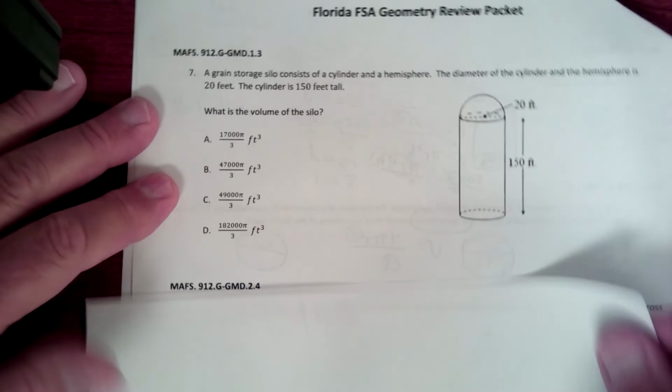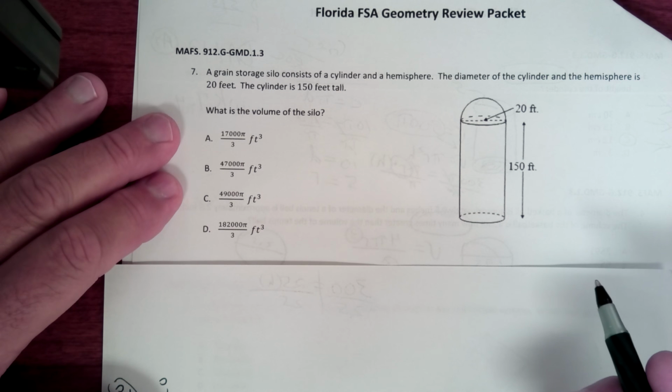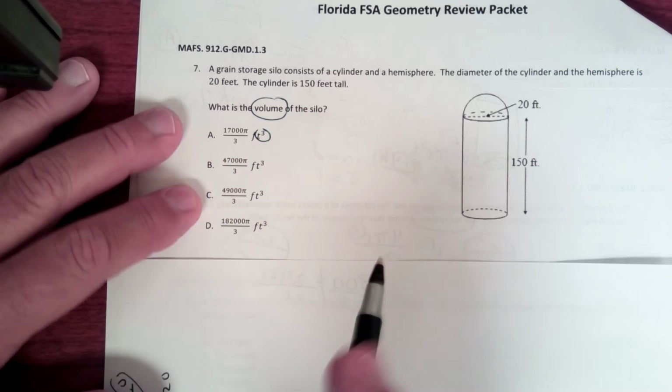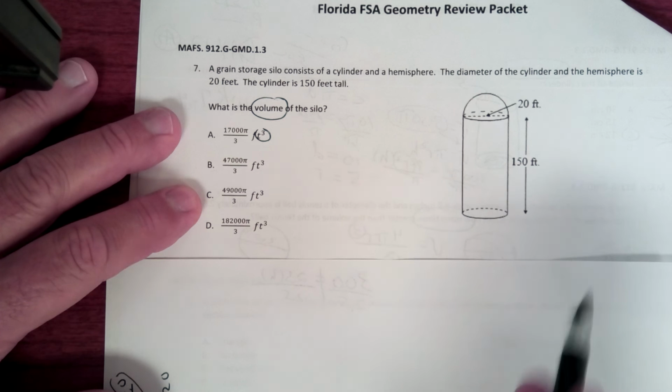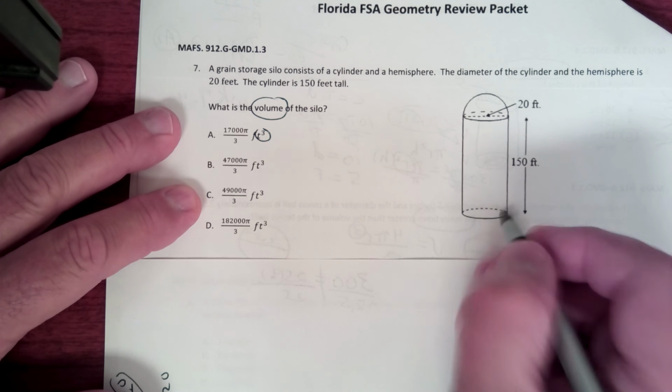Okay, so on the back side here, let's see what's going on. Obviously they're looking for volume, not just because they say it, but because it's a cube. This is 20 across, the diameter, so the radius is 10.